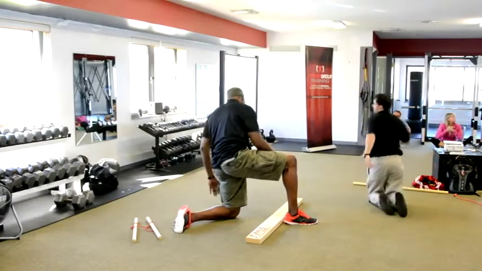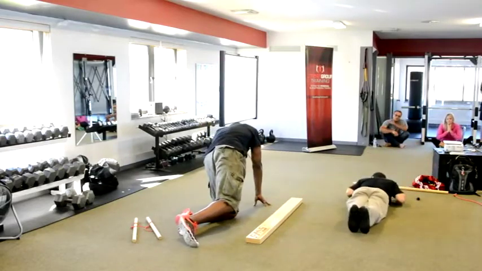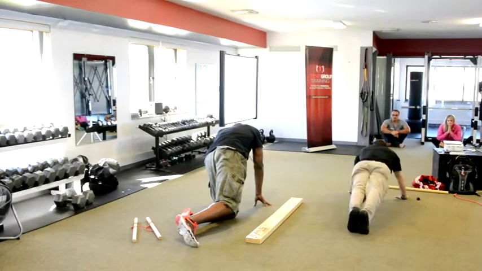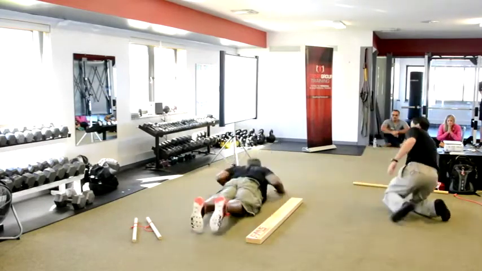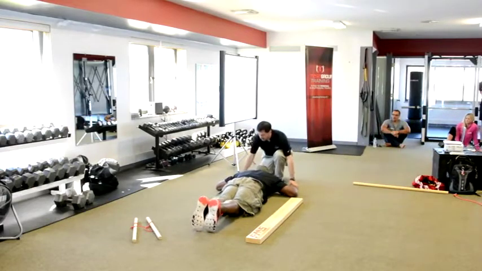So what I want you to do here, Zelly, is you're going to go down on your belly. I'm going to have your hands be shoulder width, forehead height, elbows up, knees up, push. So here, good, feet are together.